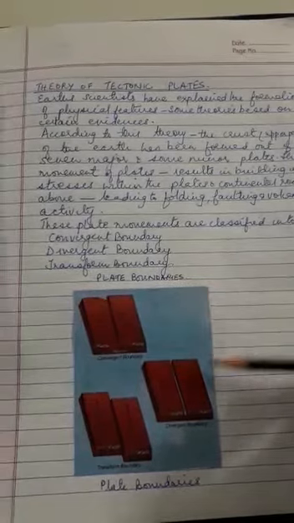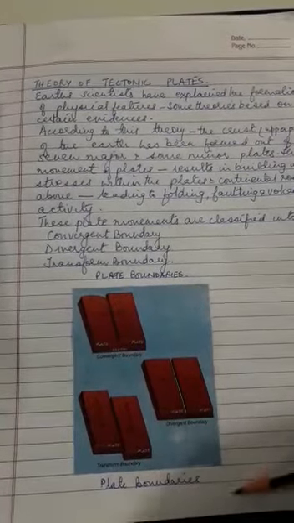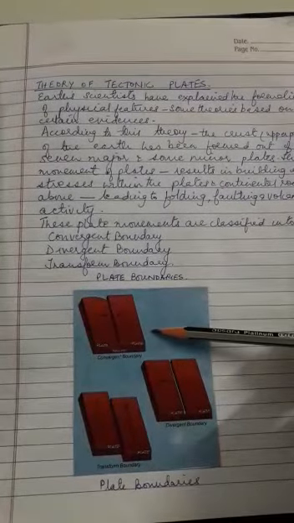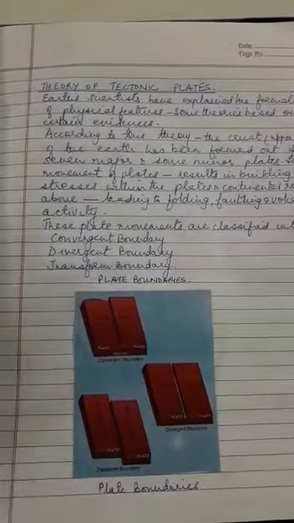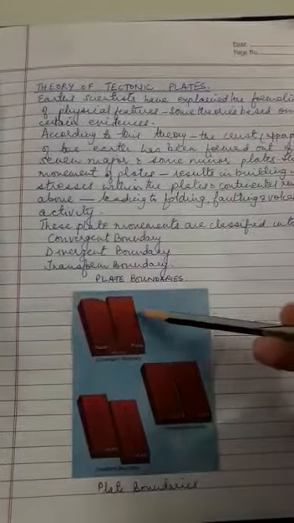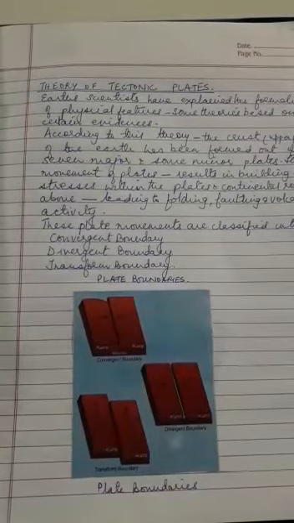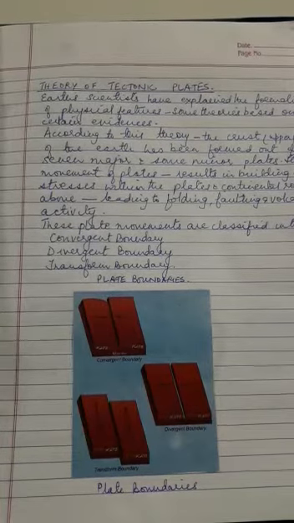If we see it in the form of this diagram, this is convergent boundary. Convergent means when the plates are moving towards each other, so they are called convergent.